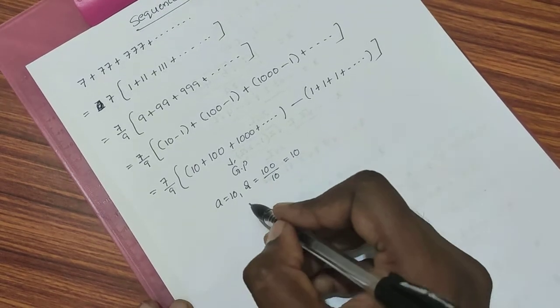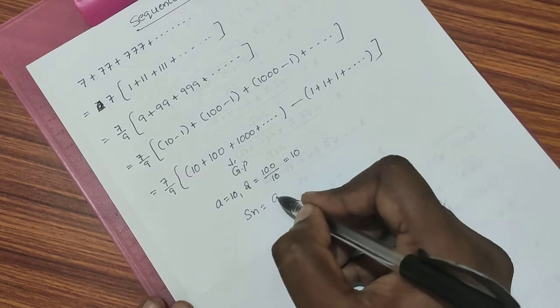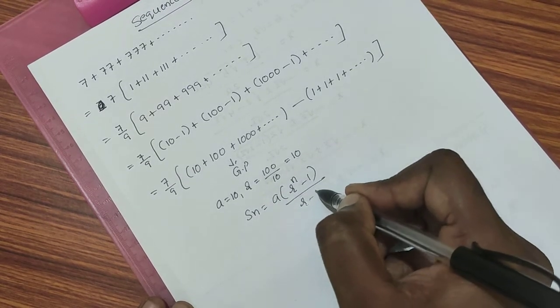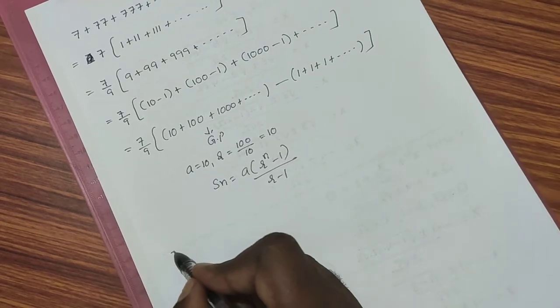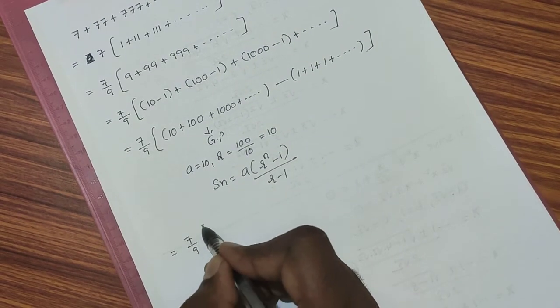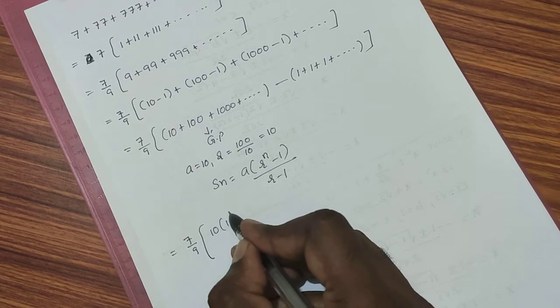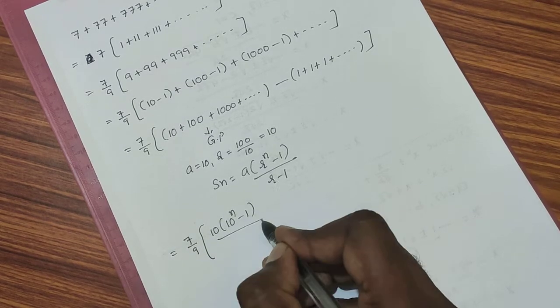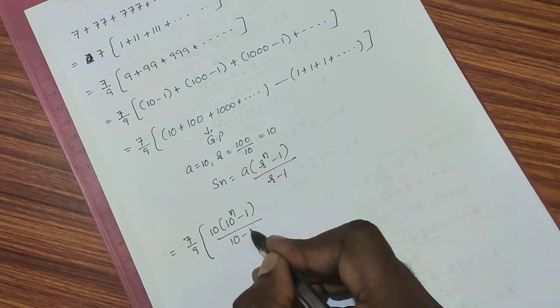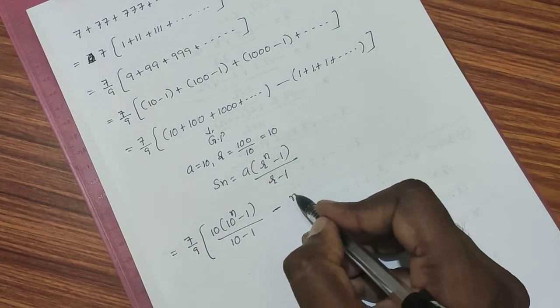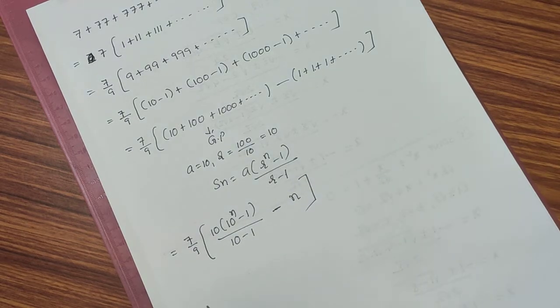What is the formula for sum of n terms? a into r power n minus 1 by r minus 1, that is the formula. Then 7 by 9 into a value 10 into 10 power n minus 1 by 10 minus 1, minus 1 plus 1 plus 1 plus and so on, that is nothing but n terms.